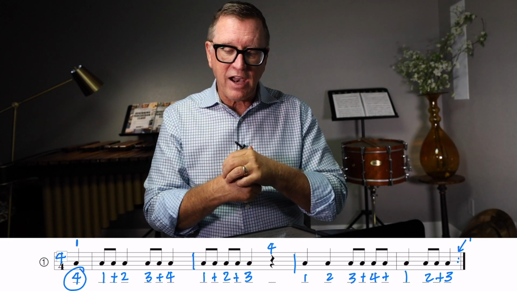So if I'm counting and clapping that line out loud, I'm going to go slowly here. 1 and 2 and 3, 4. I'm going to count that very first pickup note on count 4, so I don't play 1, 2, because it's not a whole note. All right, so let's count and clap that line together. 1 and 2 and go.